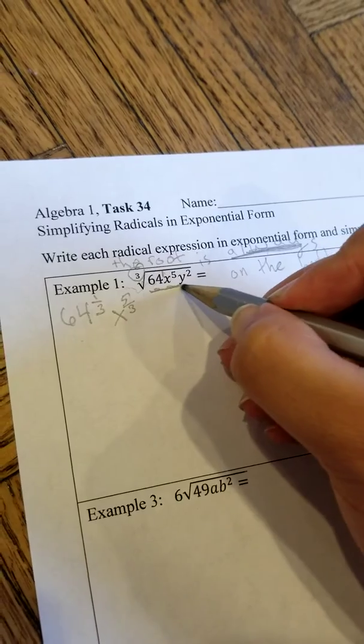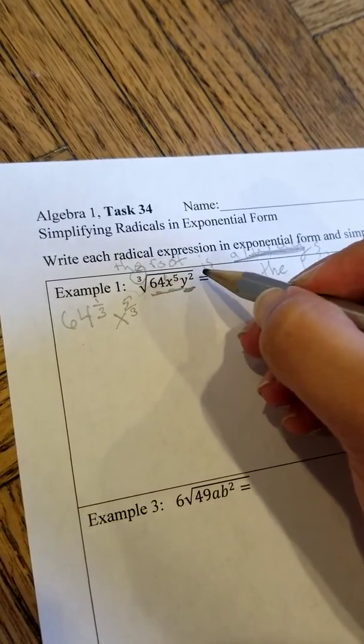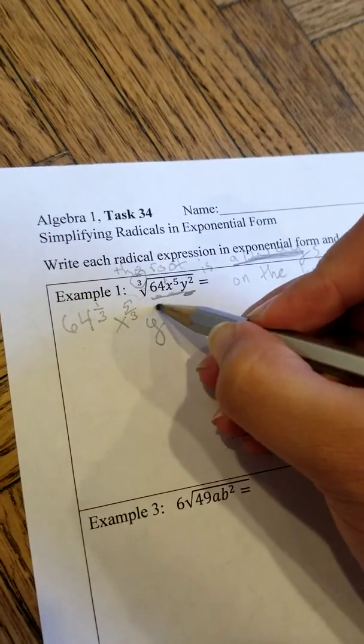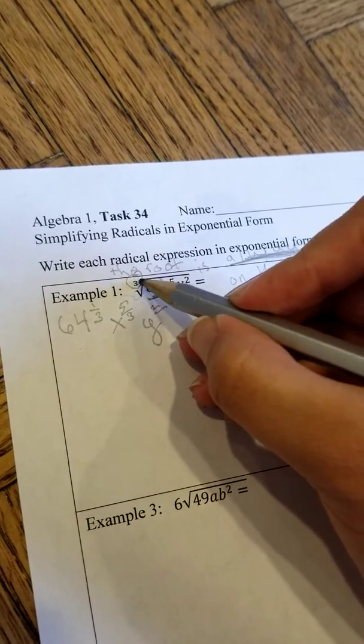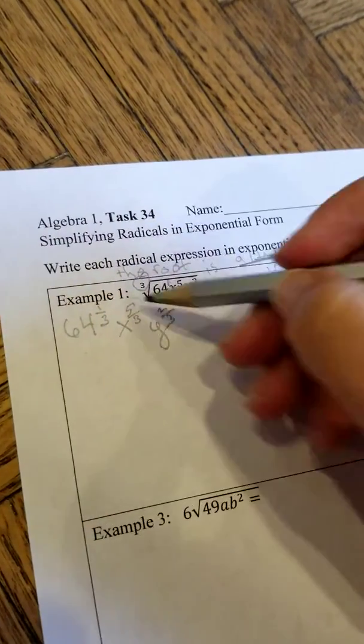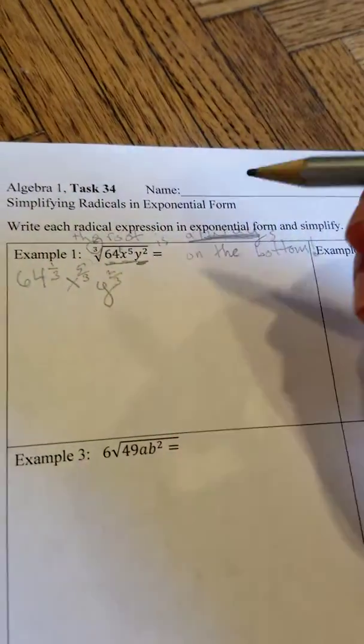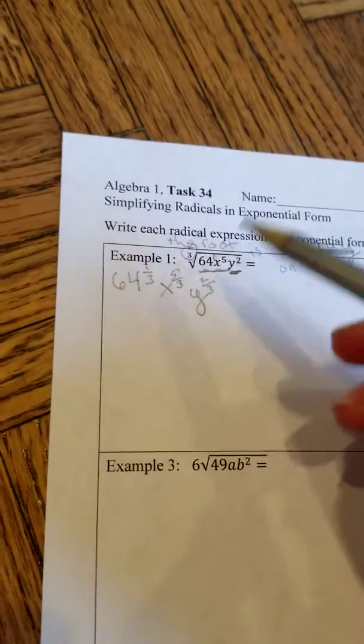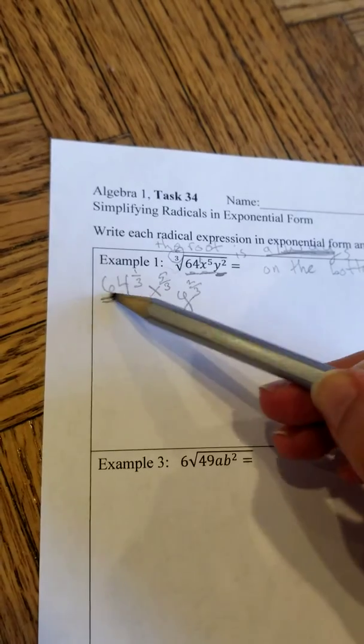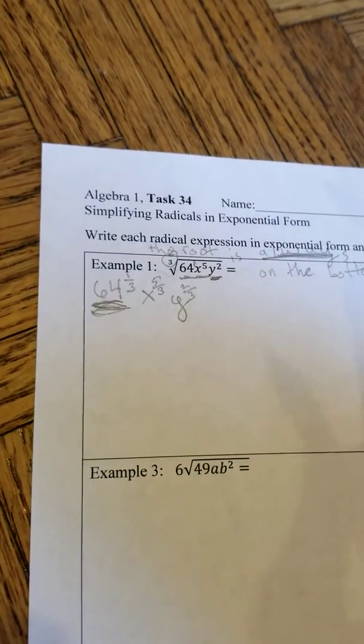And then moving on to the y term, we've got y to the 2. So write down y to the 2, except you're going to put it all over 3. Cool. You guys are really good at this. Now, something that is a little bit new is that I want you to actually evaluate this guy. What is 64 to the 1 over 3?